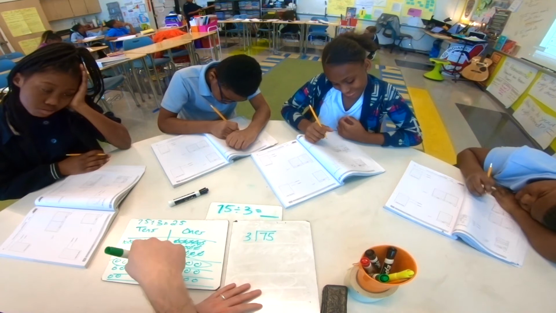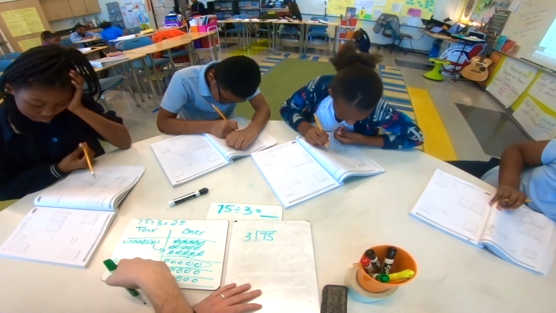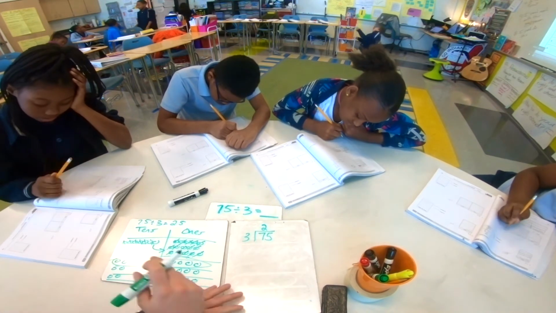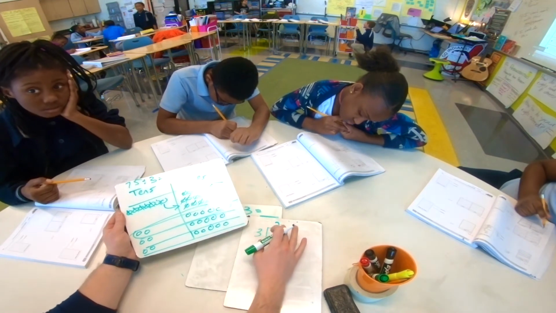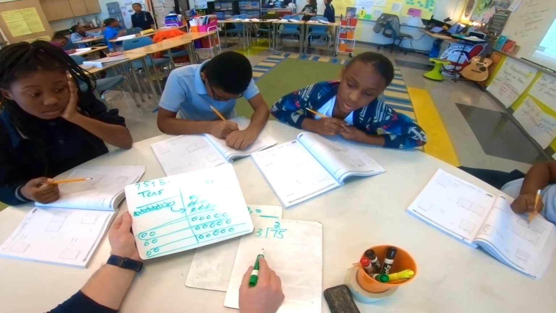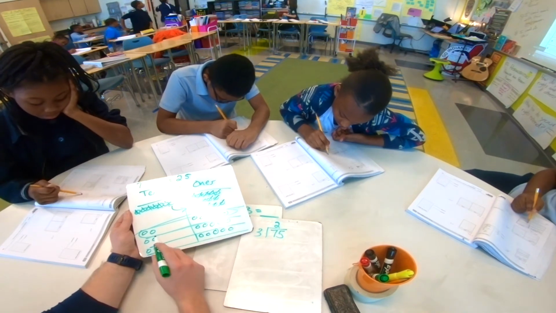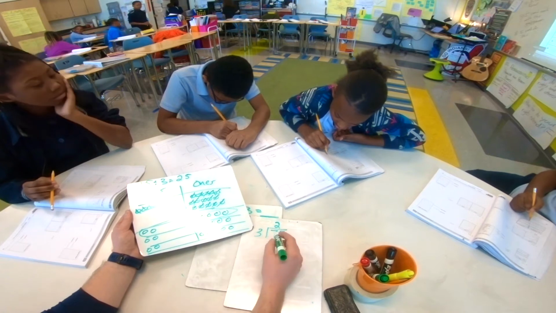So I'm going to use my place value chart to help me do this. I got 2 groups of 10s in my division. 2 groups in the 10s place, keeping our place values lined up. Then 6 total groups of 10s.